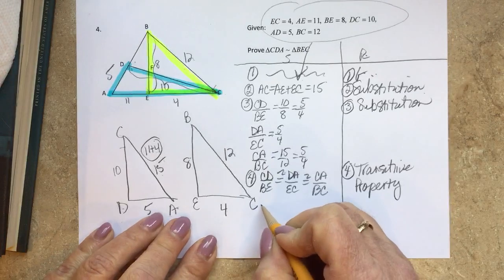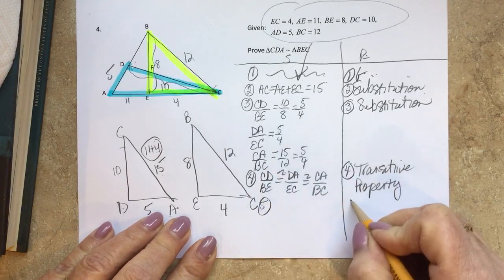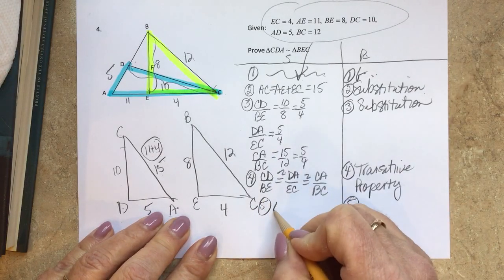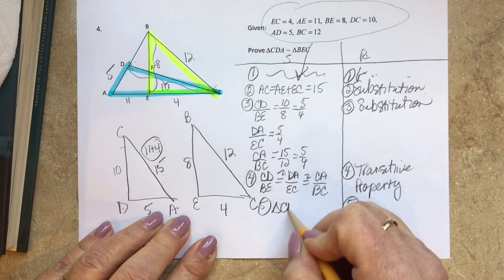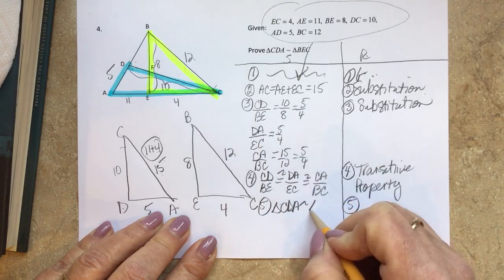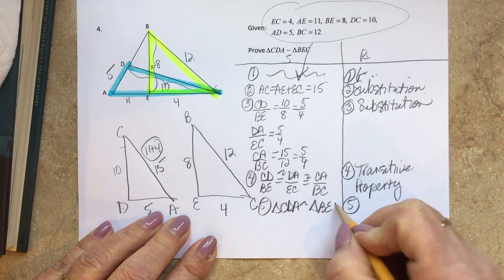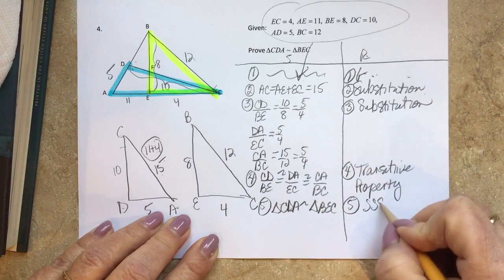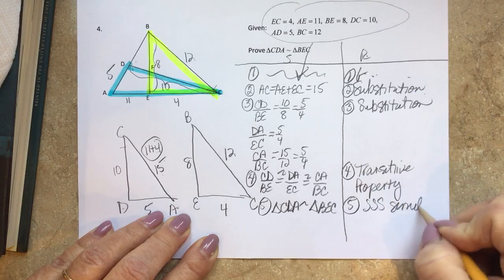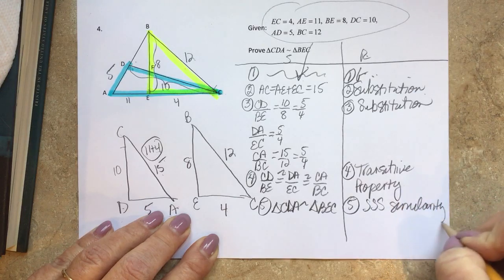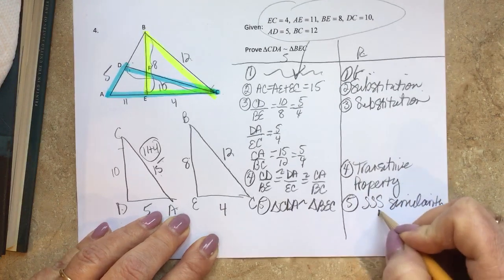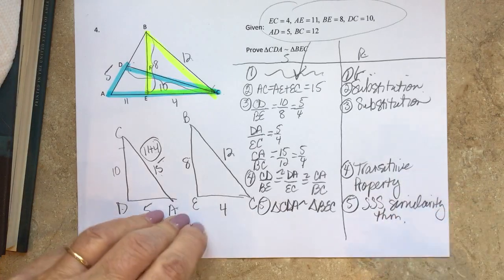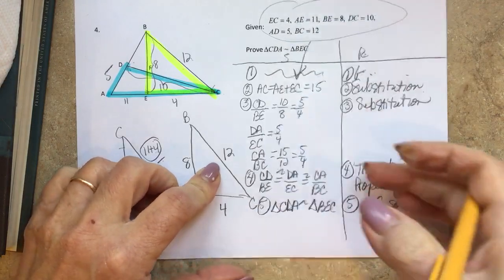All right, now the triangles are similar. CDA similar to triangle BEC, and that's by the side-side-side similarity theorem. I spell it wrong half the time anyway.